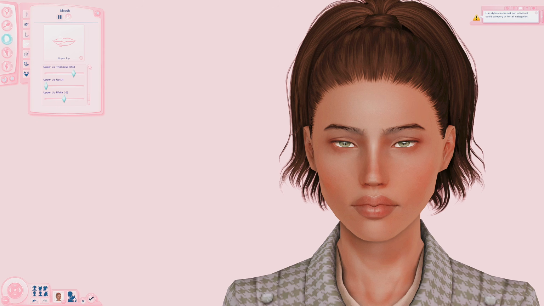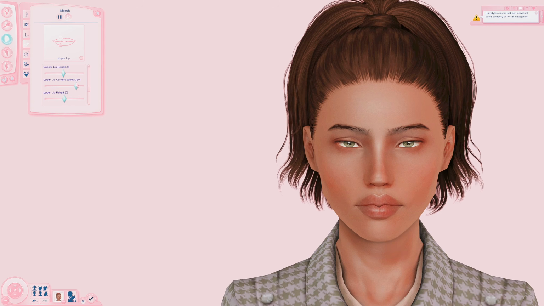It's like sometimes I want my Sims to have really big lips, and other times I want them to have like normal sized lips. It really just depends. And then the upper lip shape, we can bring that up a little bit. And then the upper lip corner width, I'm gonna bring that up a little bit too. And I'm actually gonna bring the mouth thickness down a little bit.